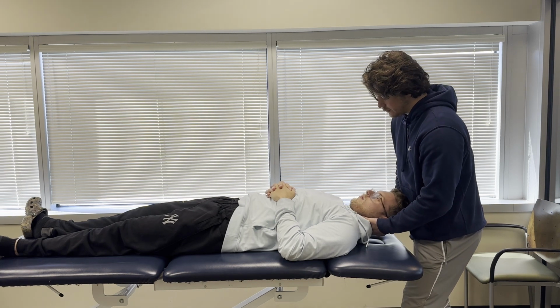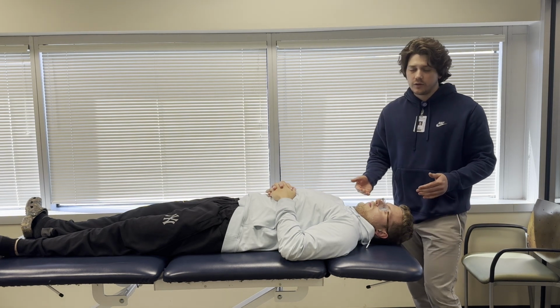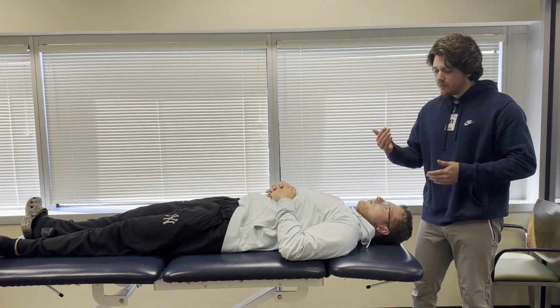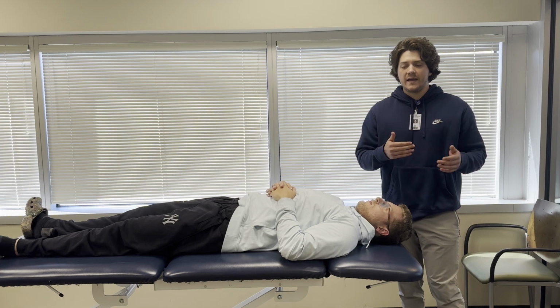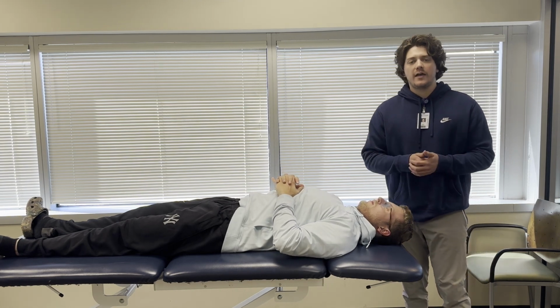And this test is really useful for patients that experience cervicogenic headaches. So really what we're doing here is looking for any asymmetry. The patient should be able to get about 45 degrees each way, and if there is any asymmetry greater than 10 degrees towards each side, that would be a positive test.